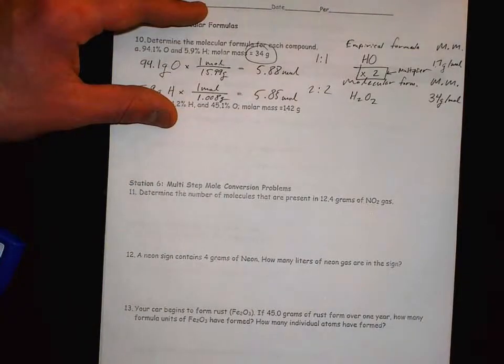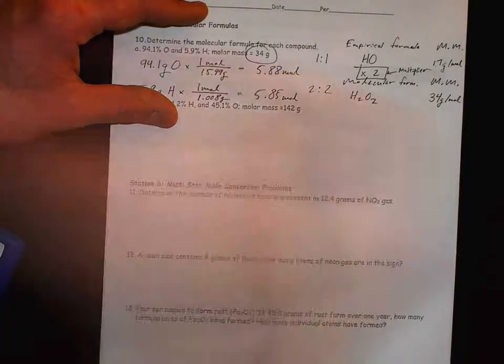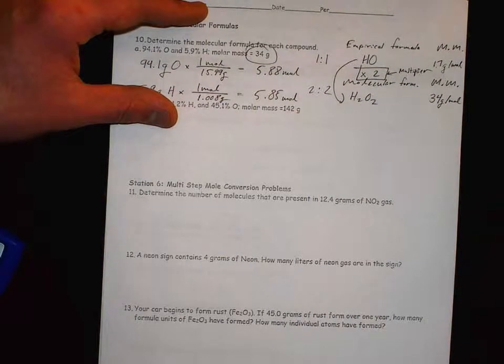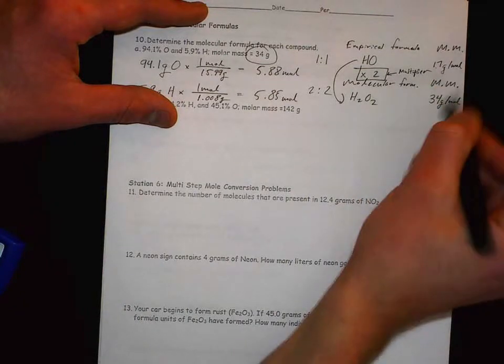So that's the reason why you need to find the empirical formula, is so that you could say, well, we're going to multiply it by 2 so that we can get the molecular formula from that molar mass comparison. Okay, so this is the key step right here.